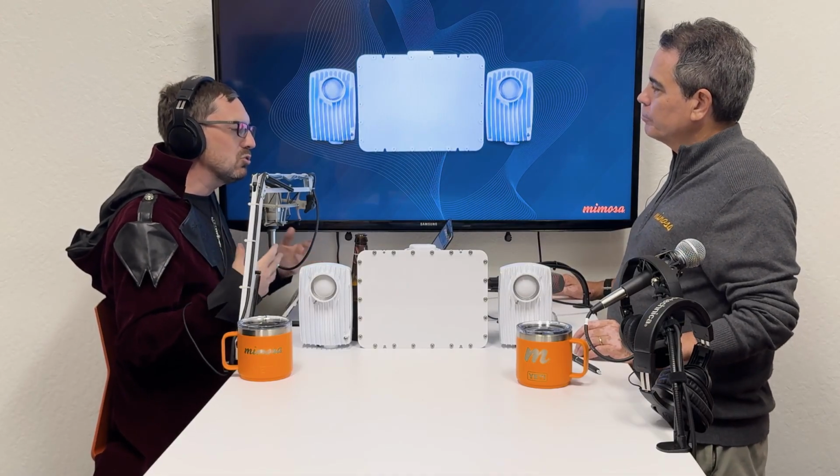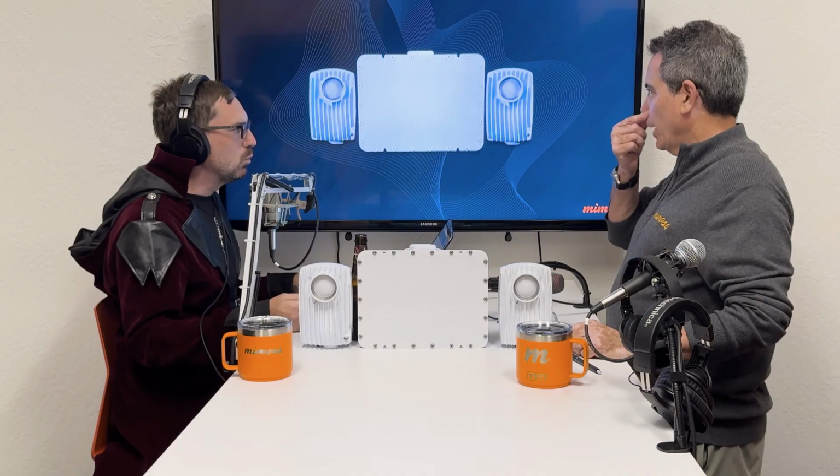On the desk we have big raised silver screws, and on the screen we have flat white screws. The big bulky silver screws are from the first revision of the radio, whereas the flat white screws are what we're going to be selling into different countries.